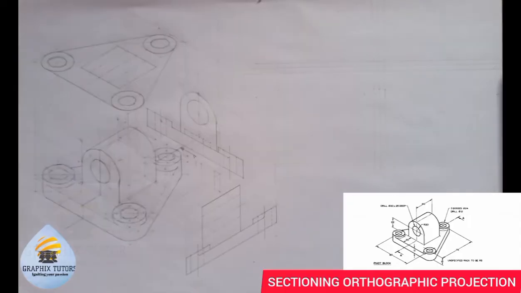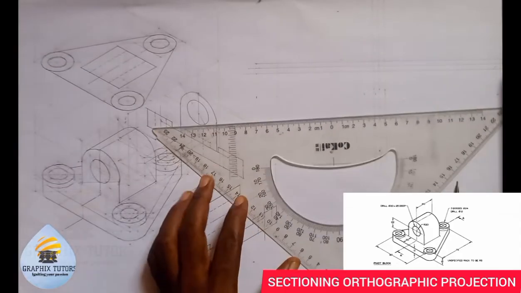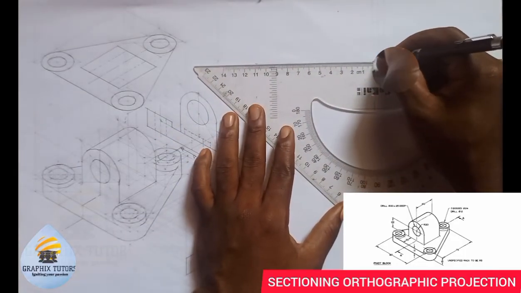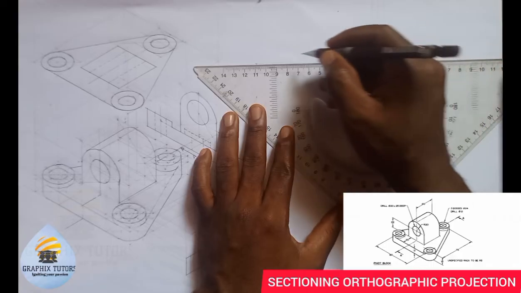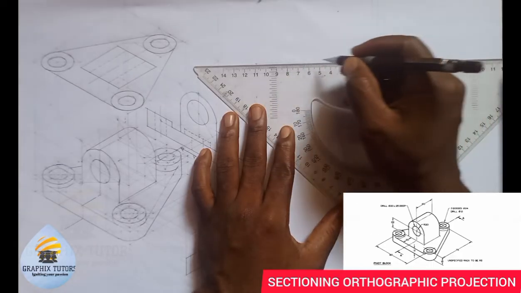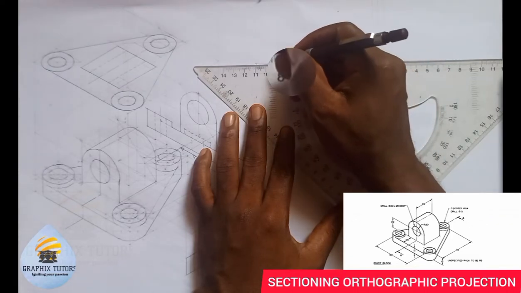This is my reference point. So I'm going to measure 99. Let me do that. Measure the 99 from here. This point is 0, and I will have 99 here.